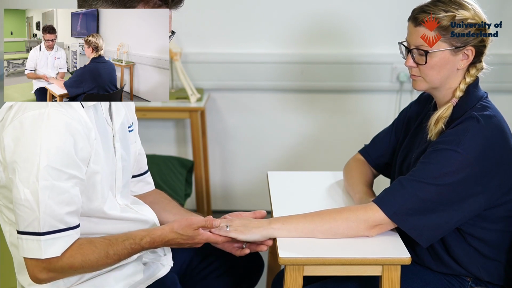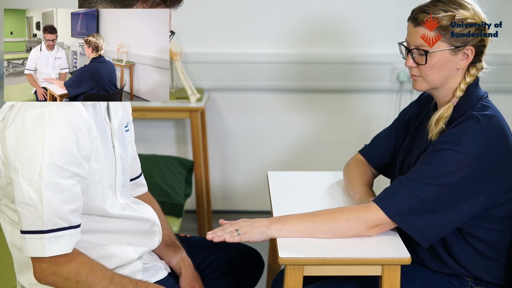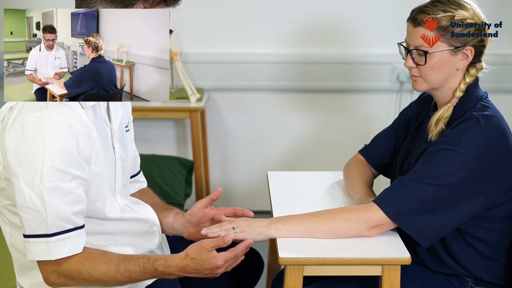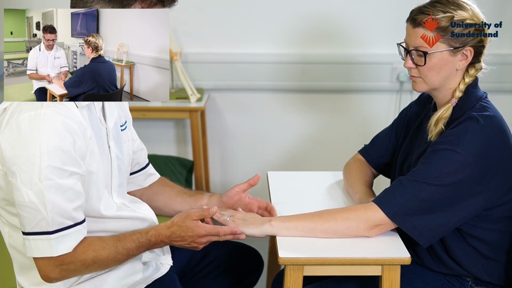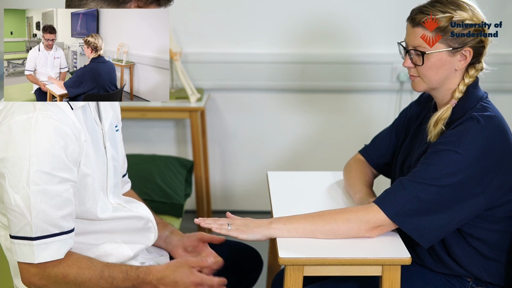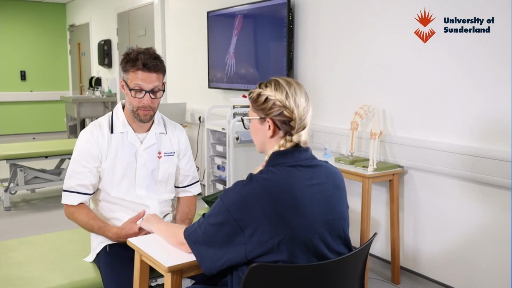Okay, now we're going to look at wrist ulnar deviation. That's lovely. And radial deviation is the opposite way, so keeping the forearm in line and moving. That's great. Well done. So those are the active movements of the wrist. We're now going on to passive movements of the wrist.